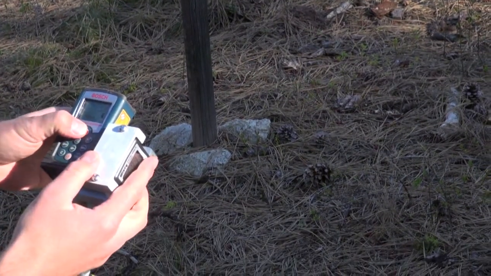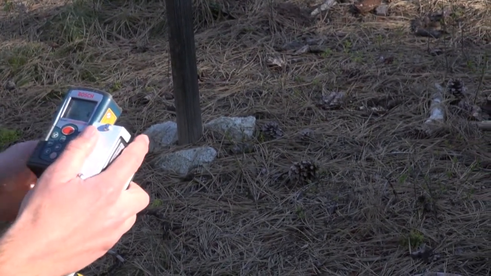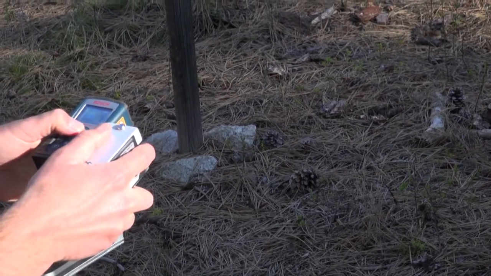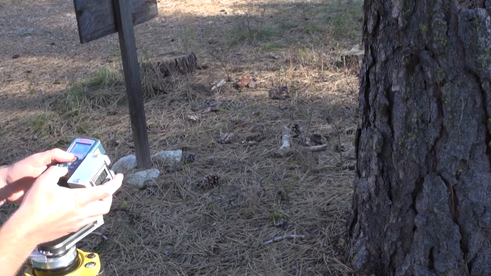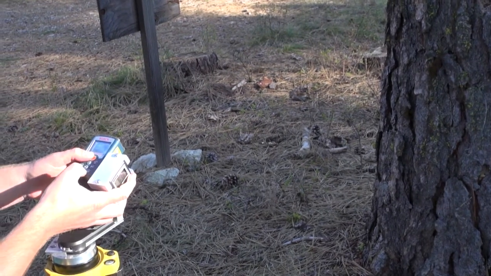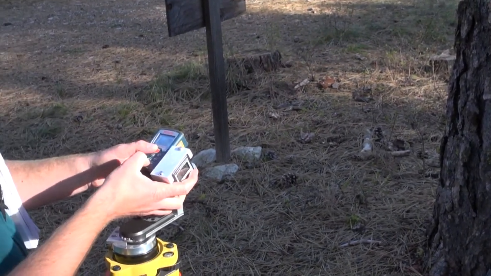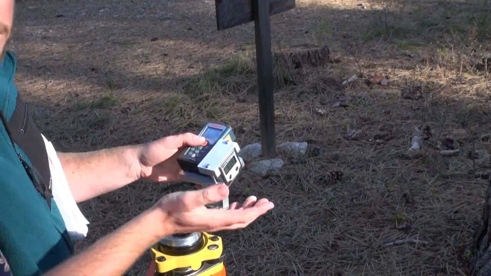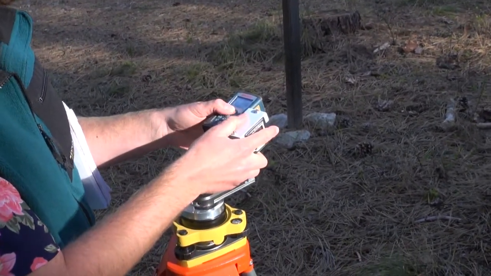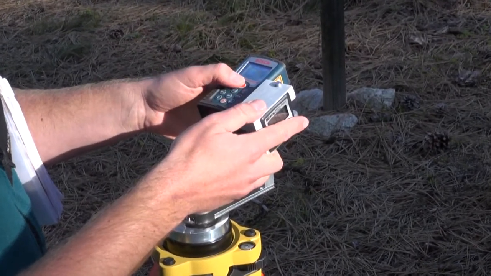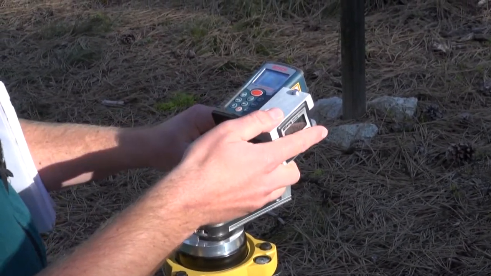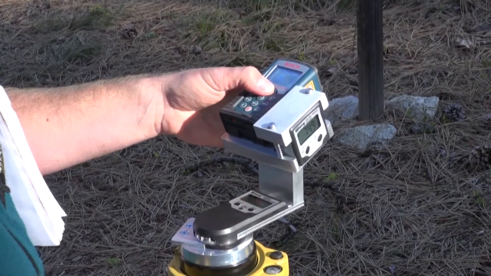I'm going to get a guiding point and I'm going to point it at the left side of the tree. I'm going to make sure that the laser is set to meters, right? Because we're global scientists, we want to think in meters, not feet. Pointing the laser at the left side of the tree and tightening everything down, I'm going to press the red button.